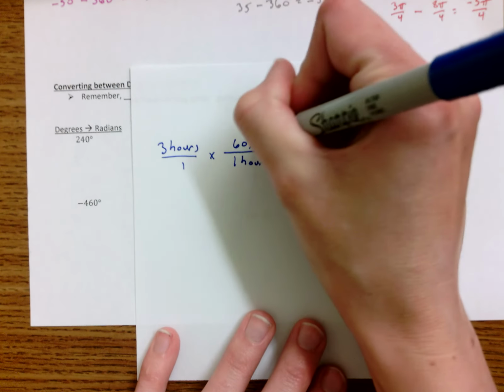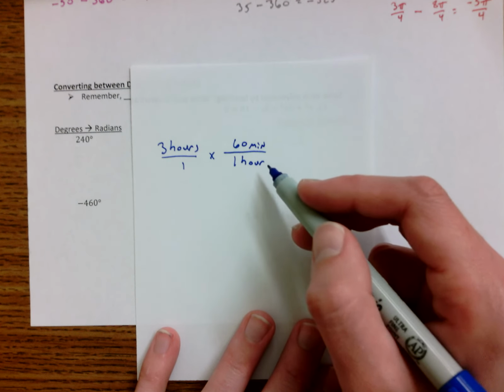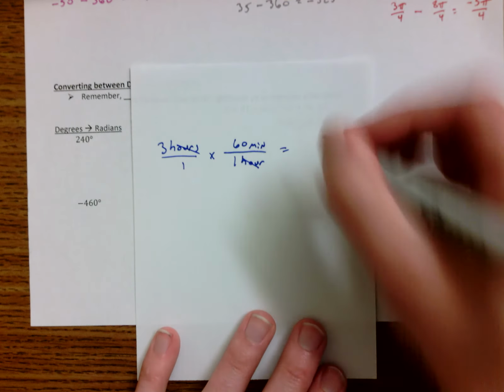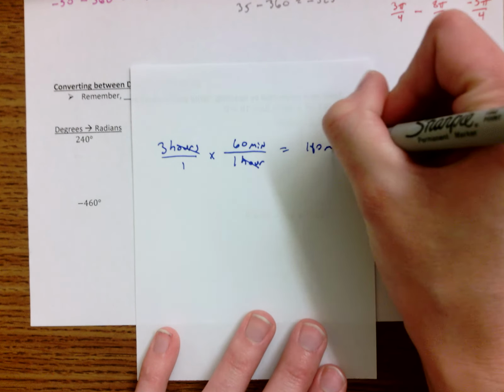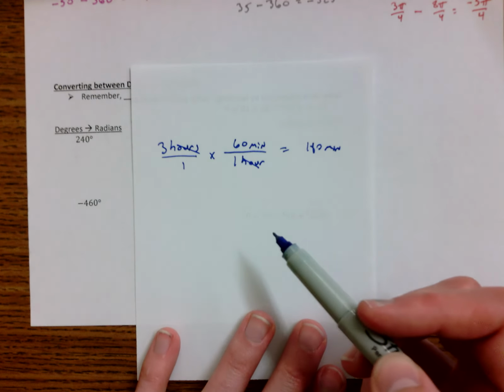And say, well, 1 hour is the same thing as 60 minutes. So I can make that into a fraction. It's just like multiplying by 1, right? And then when you multiply those, the units cancel, and that's where you get your 180 minutes. So if you remember doing that stuff, that's all that we're doing here.